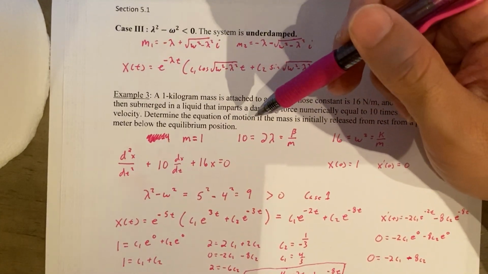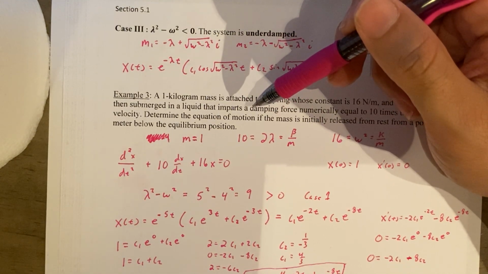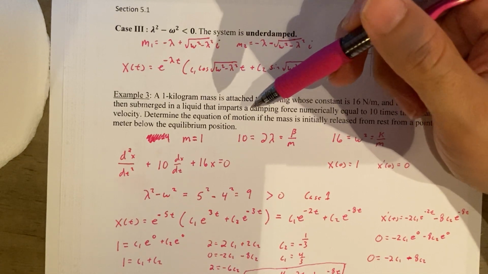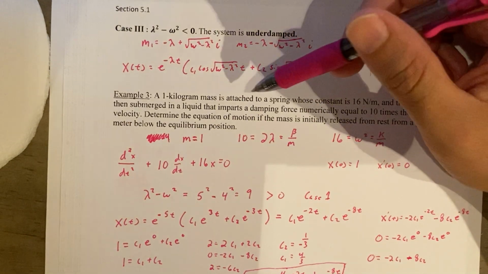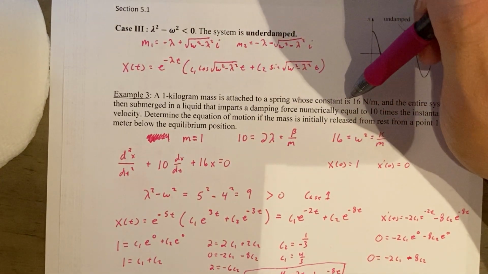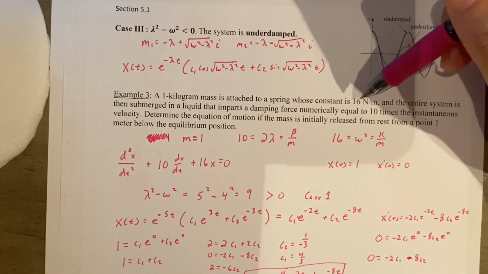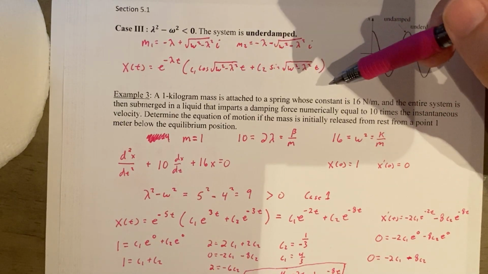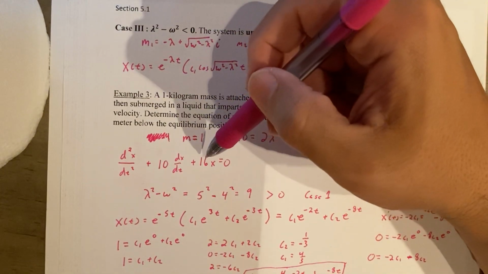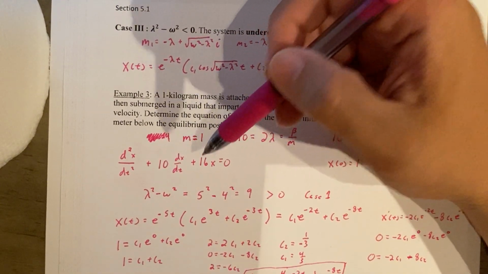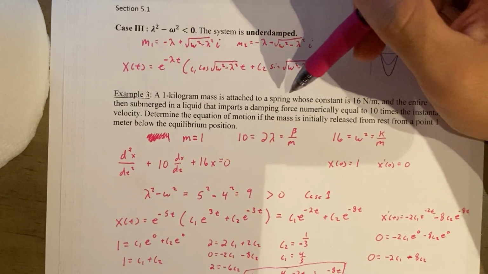Now, to find the rest of the values that we need, the problem basically gives us everything. It says the mass is attached to a spring whose constant is 16 newtons per meter. So that means that it gives us that last value in our differential equation. So our constant is just going to be 16x. Our 16 comes from the fact that it tells us that it's the constant of our spring.